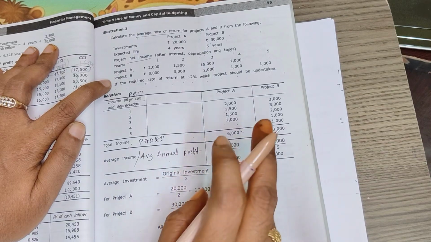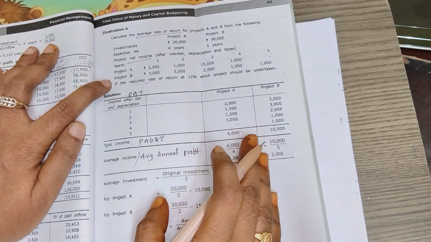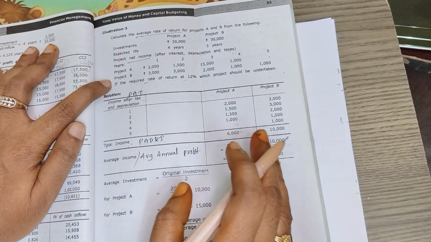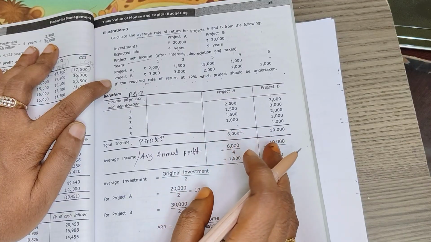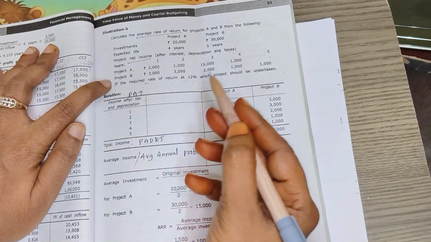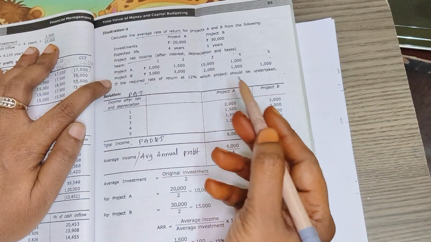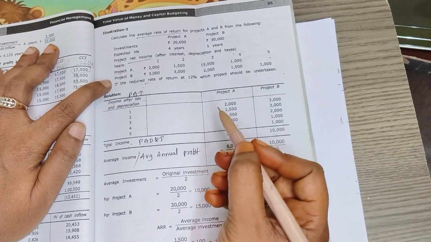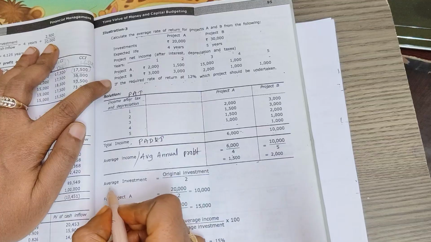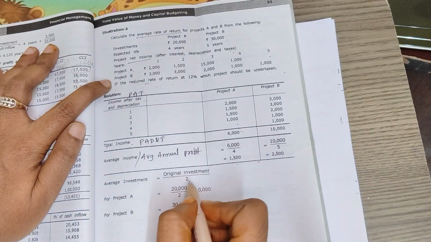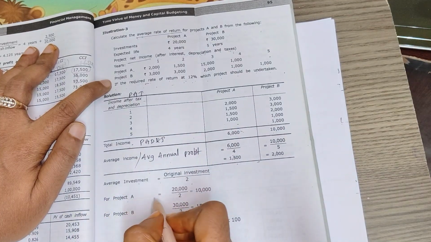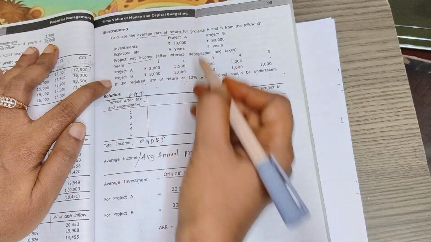Then we required average investment also. Depends on given details, our average investment should be calculated. In this question, there is no scrap value as well as additional working capital. So the first formula is useful. Average investment is equal to original investment divided by 2. For project A, what is the original investment? 20,000 divided by 2.